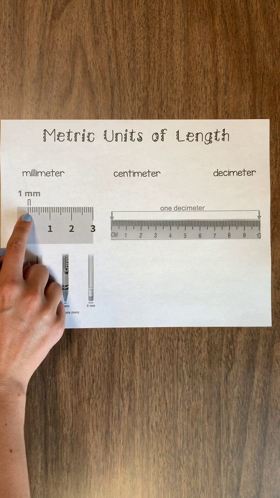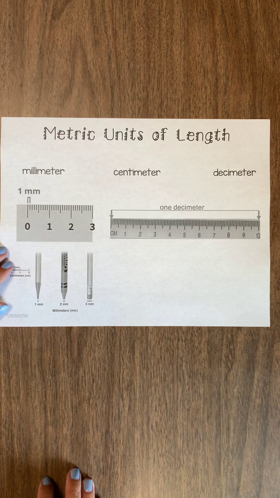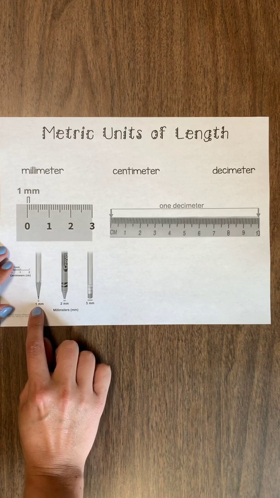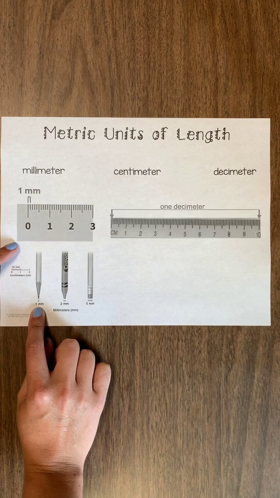So that space right there from 0 to that first tick mark right there, that is 1 millimeter, very tiny. Think of 1 millimeter like the tip of a pencil. That's how big it is. It's very small. So millimeters are used for measuring small objects.